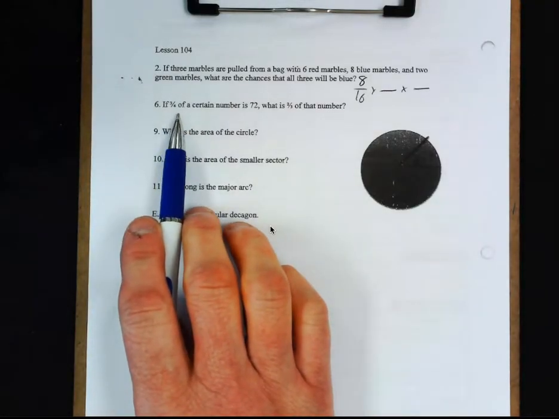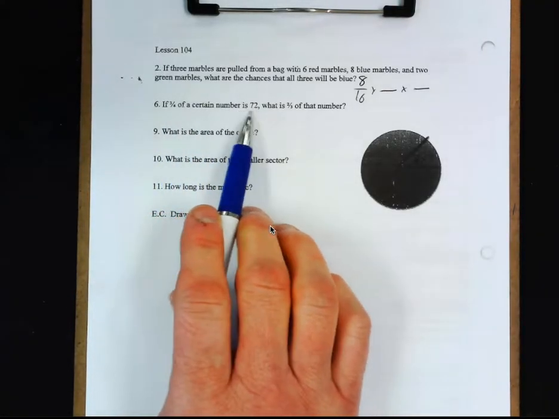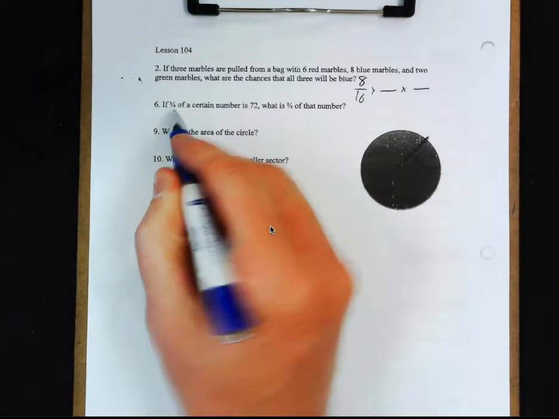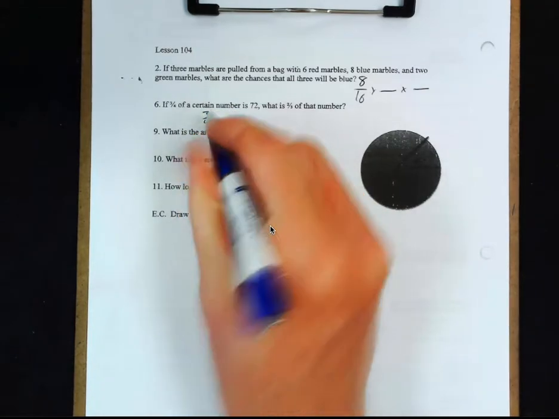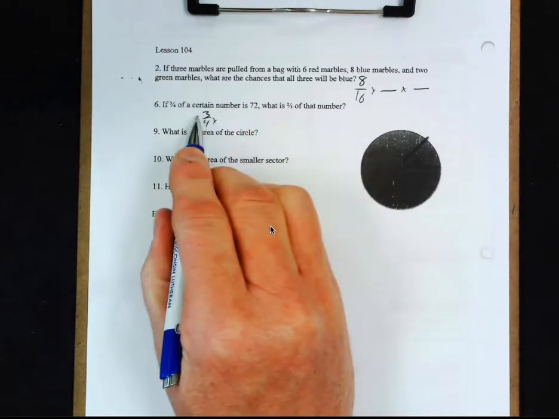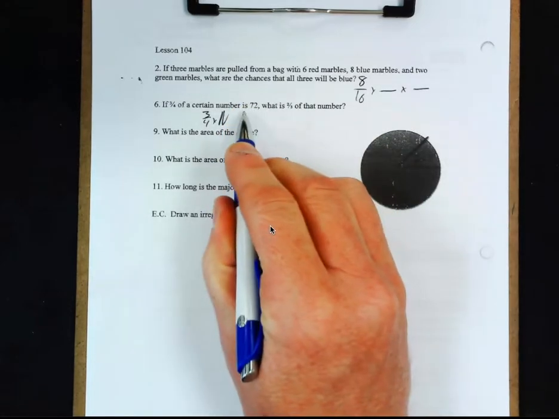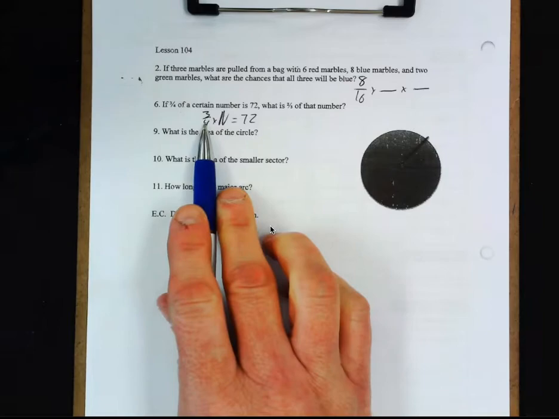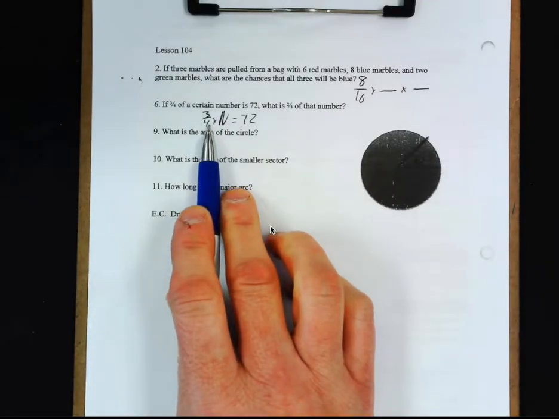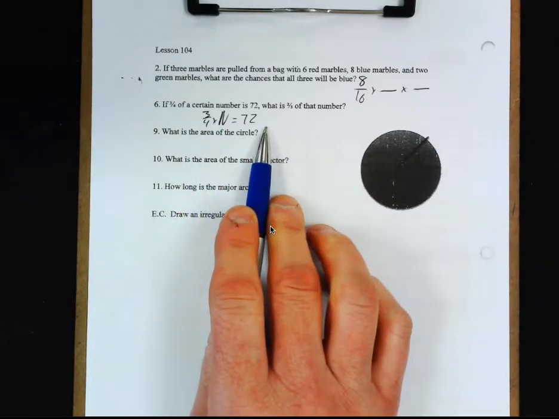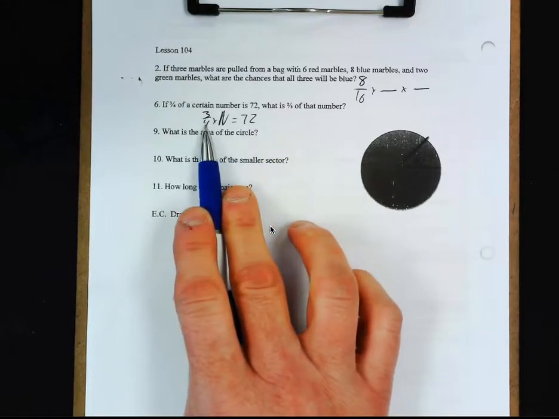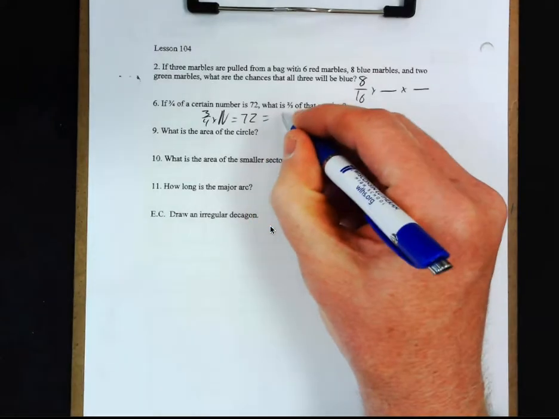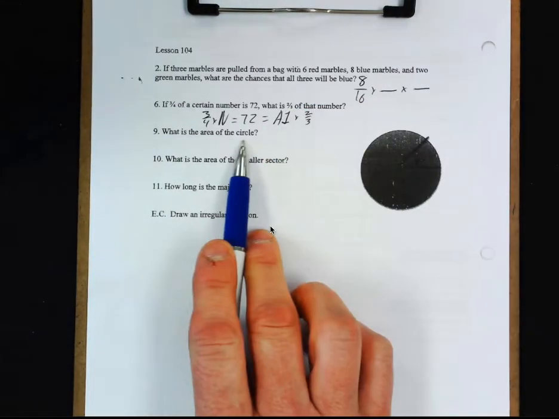Number 6, if 3/4 of a certain number is 72, then what is 2/3 of that number? Algebra class, 3/4 of a number is 72. Okay, you know when you're missing with a fraction, you multiply by the reciprocal. So take 72 times 4/3. That's going to give you an answer. Answer number 2.